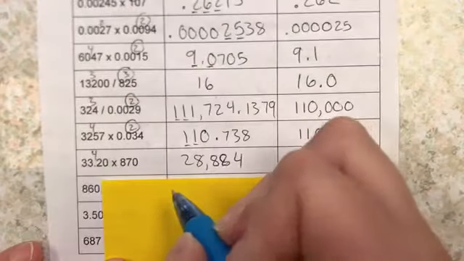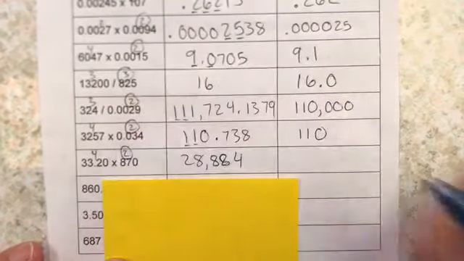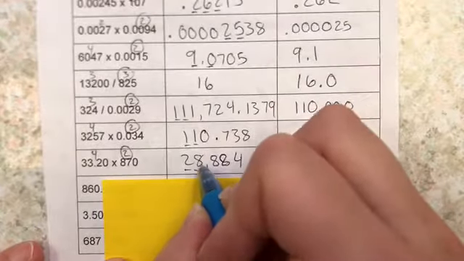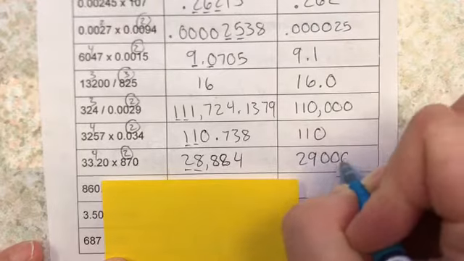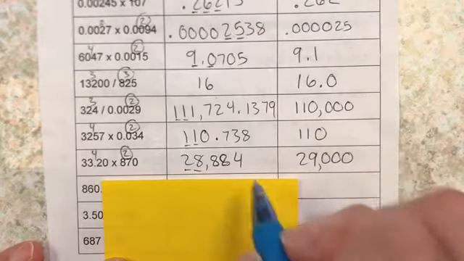This has 4 significant figures. This has 2 significant figures. Our answer should have 2. So the 2, the 8. That 8 is going to round that up to 9. So it's not 29, but 29,000. We need to hold those spaces.